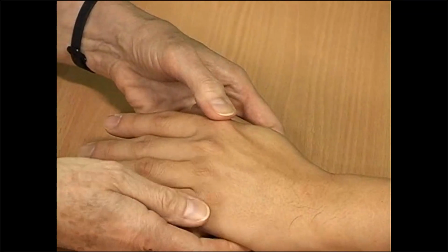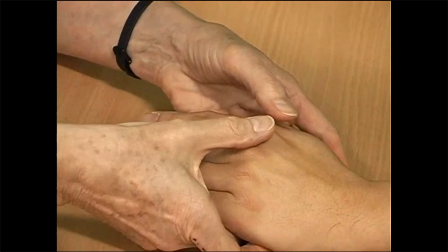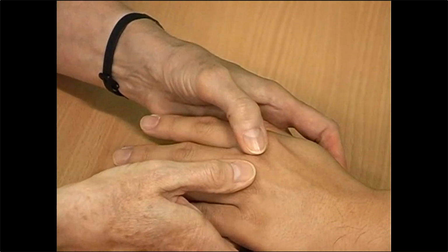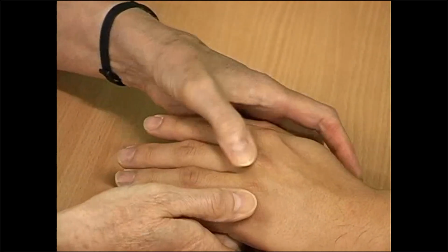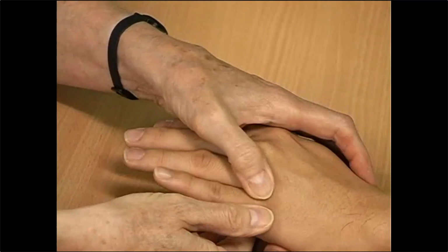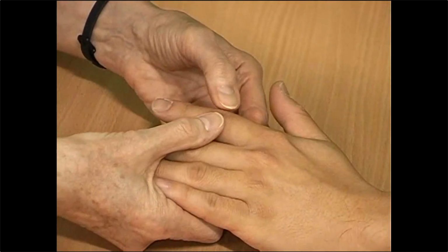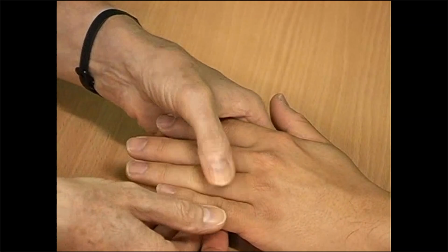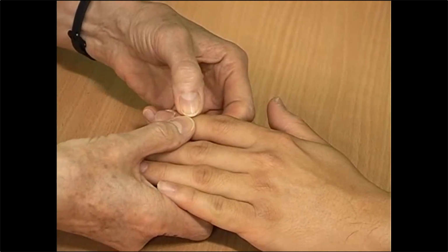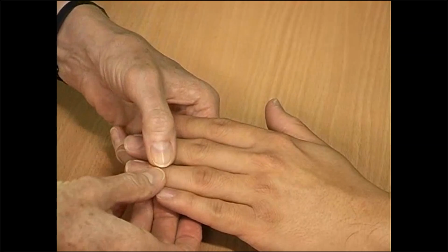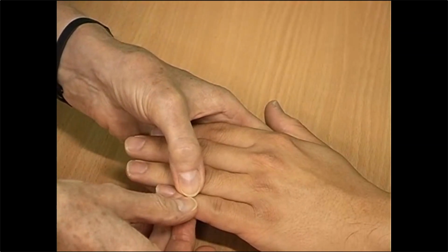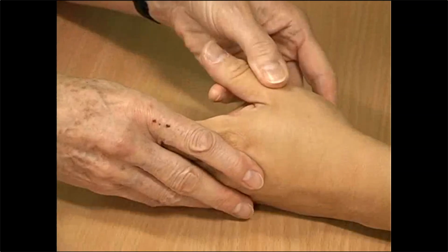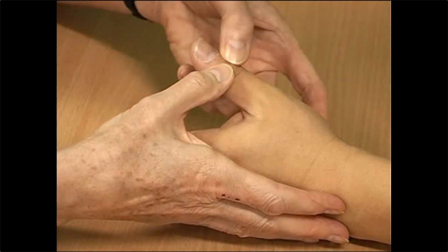Then systematically examine all the little joints of the fingers, and that is most easily done using your two thumbs, that you just press either side of the extensor tendon to detect synovitis of these joints. And repeat the process with the PIP and then the DIP joints. Again, turn and separately assess the joints of the thumb.